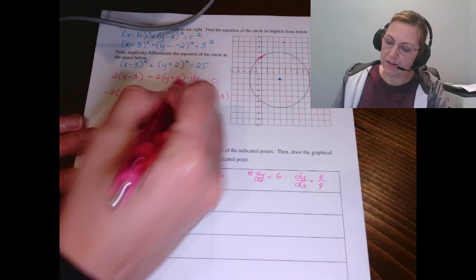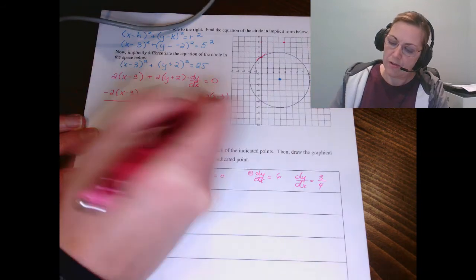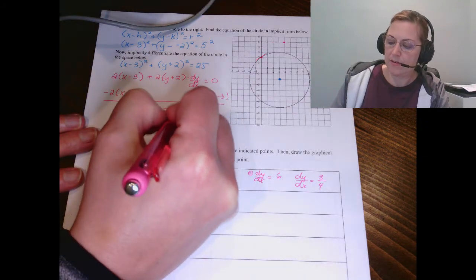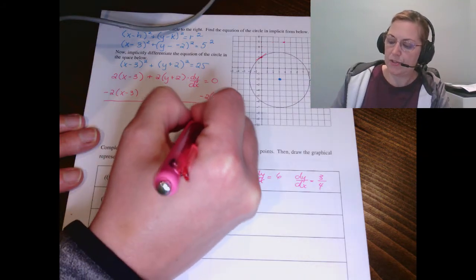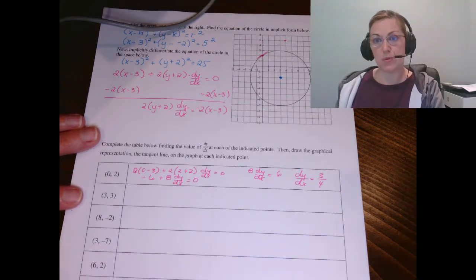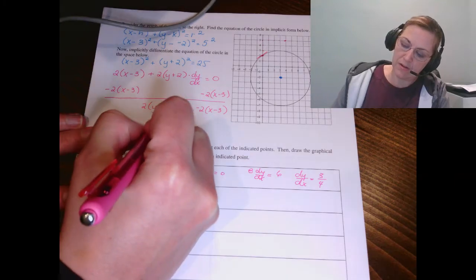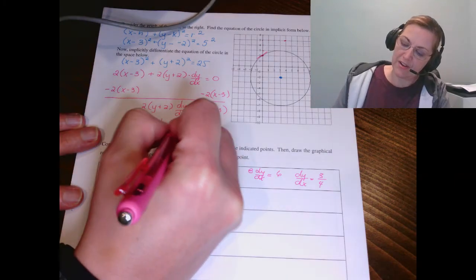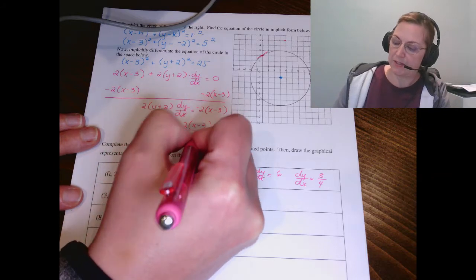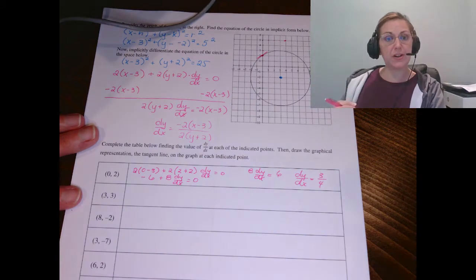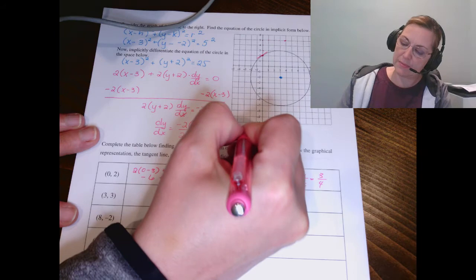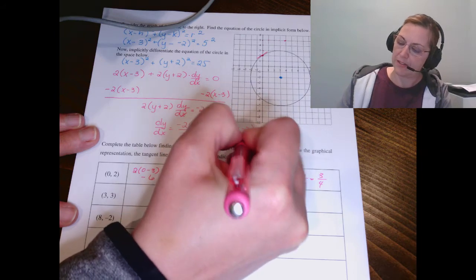Okay, and that leaves me with 2y plus 2 dy/dx equals negative 2x minus 3. And then I'm going to divide by the 2y plus 2. So I've got negative 2x minus 3 over 2 times y plus 2. Now those 2's in front are going to cancel, but the negative doesn't. So be real careful with that. I've got negative x minus 3 over y plus 2.